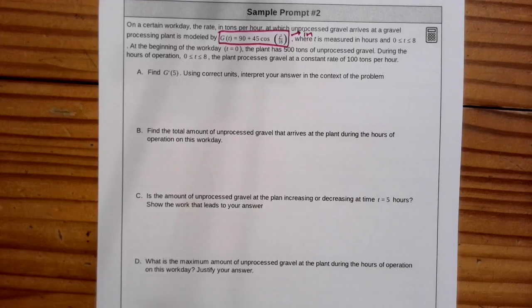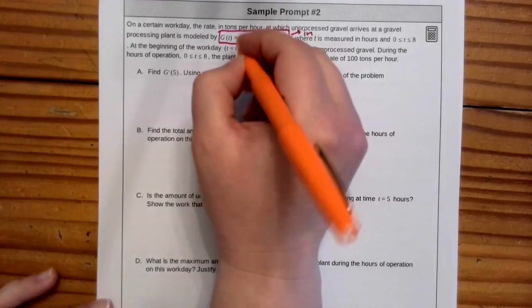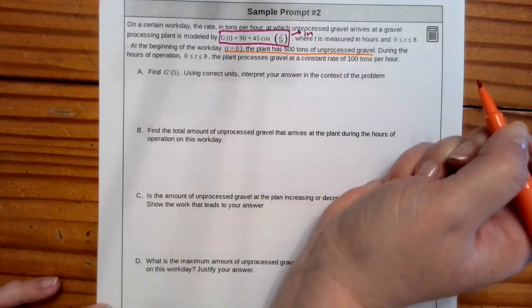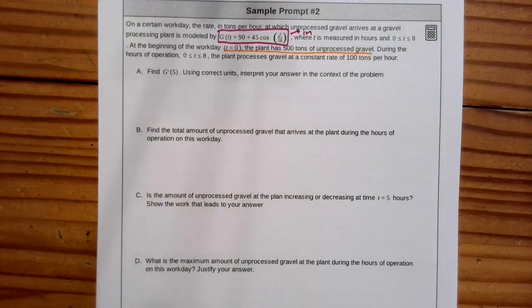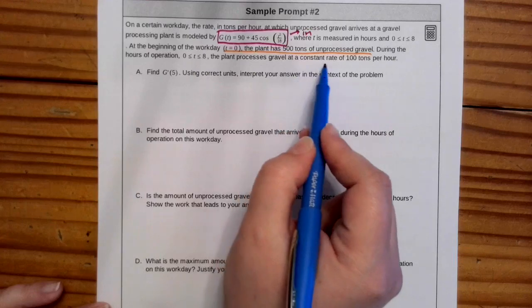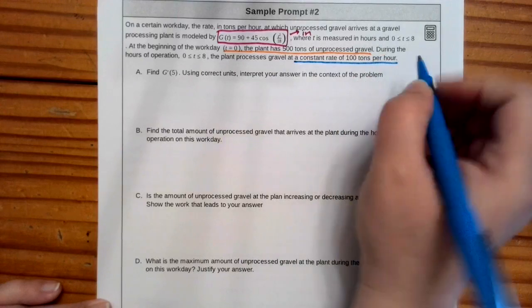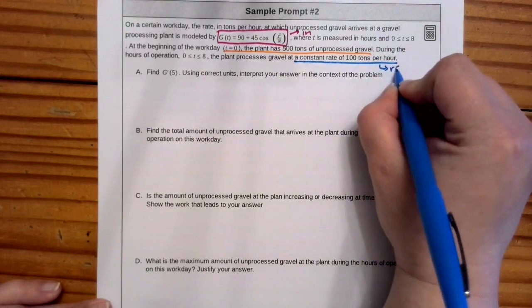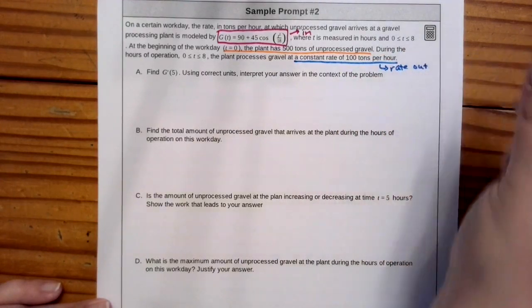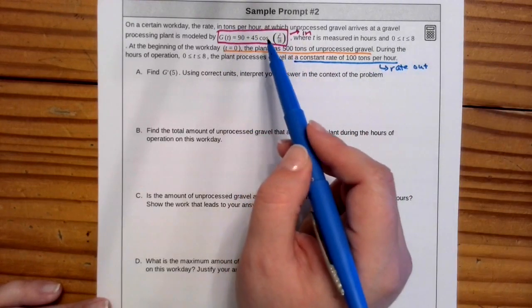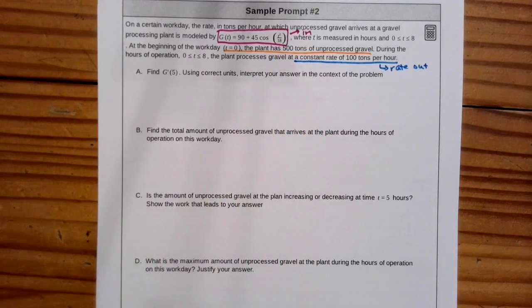And then let's see, what else did they give us? At t equals 0, the plant has 500 tons of unprocessed gravel. The other part is a little bit trickier to see, but it tells us that the plant processes gravel at a constant rate of 100 tons per hour. So this is actually your rate out. Every hour they're getting rid of 100 tons. It doesn't have a fancy equation like the rate coming in. And then of course we can look through and see all of our units for that one.